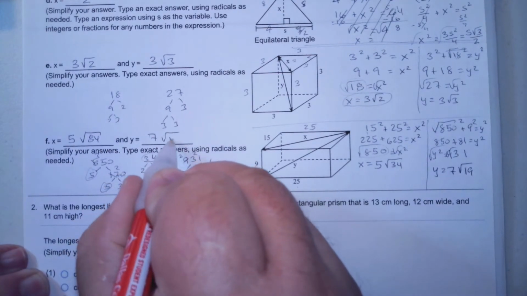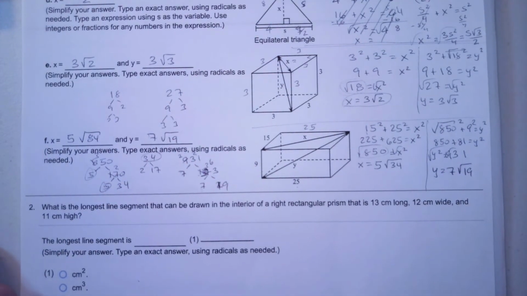7 square root of 19. That's the hardest part, when you have to break these large numbers down to their component parts. And there's nothing I can do about that, but that's what the software was looking for.